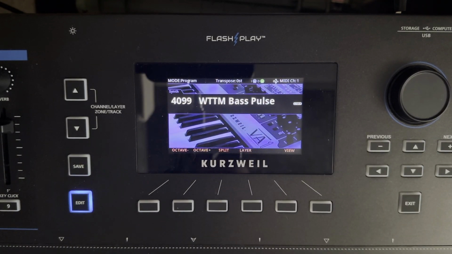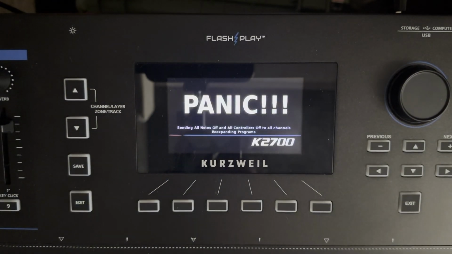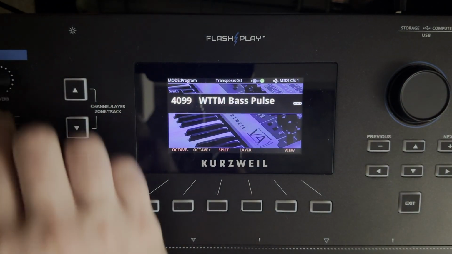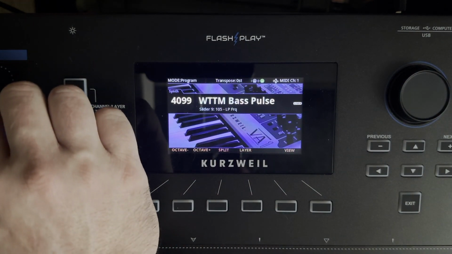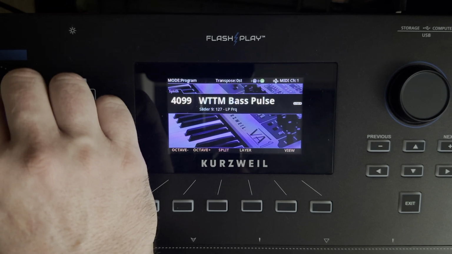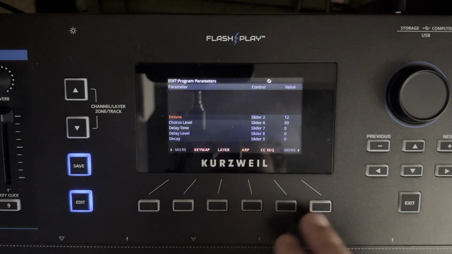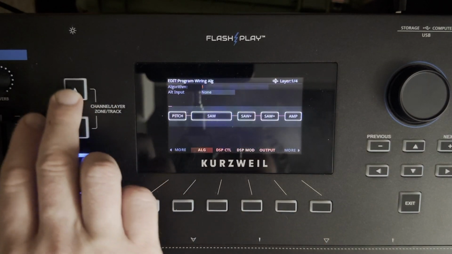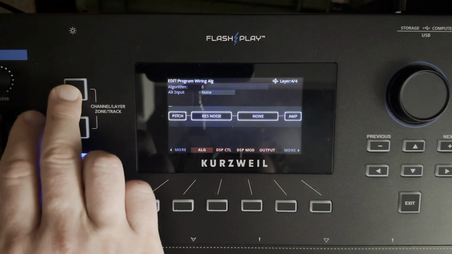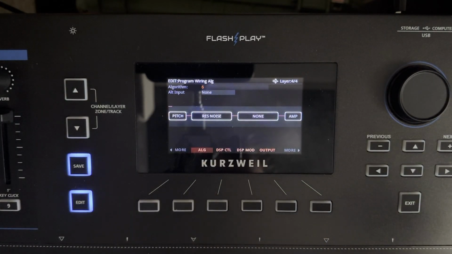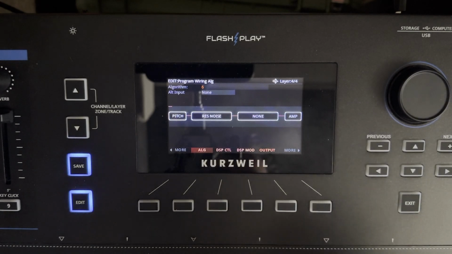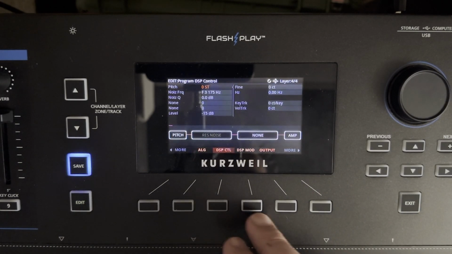And I've got this one, which is set up to be, let's look at our algorithm here. First layer is sawtooth wave, 4-pole Moog, noise. It's essentially the same as the other one, just slightly different settings for the filter. And then we have an LFO that's modifying the filter.